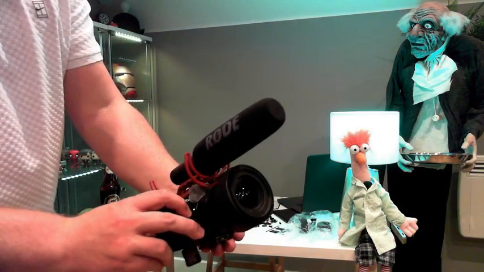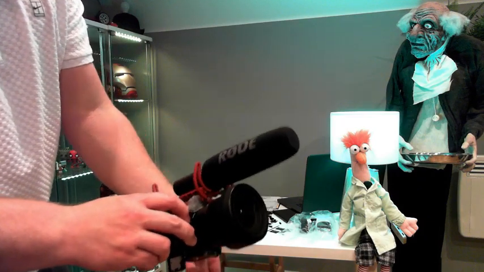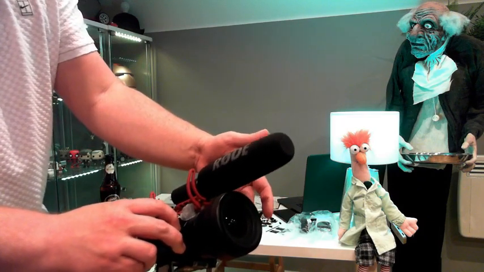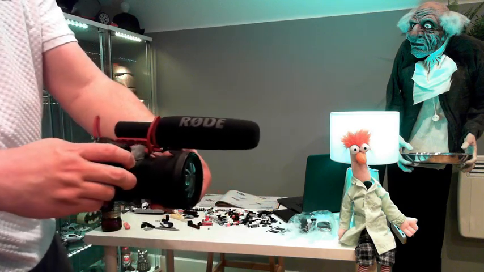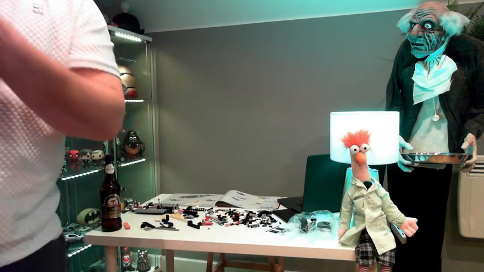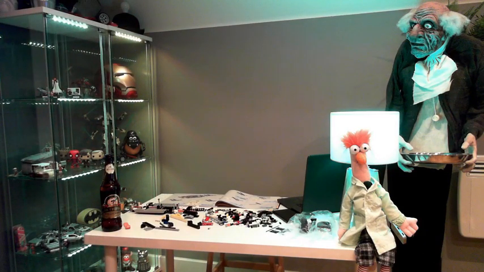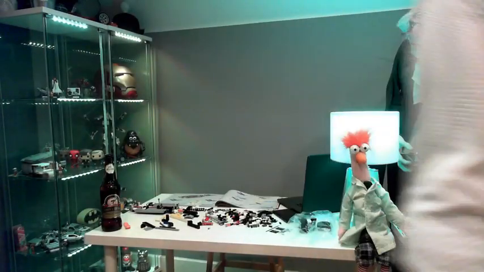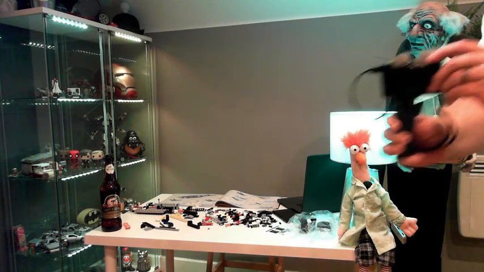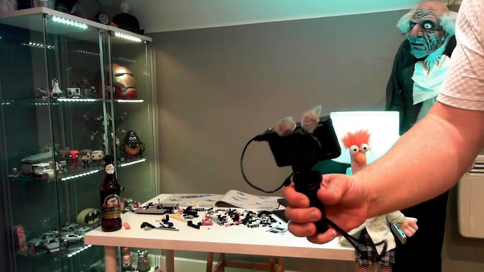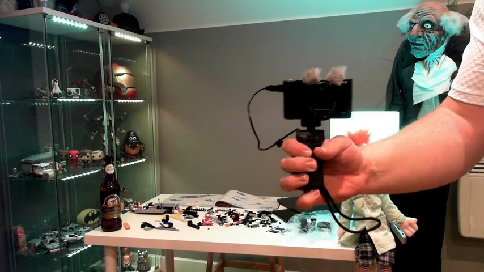So this is the A6500 that I use with this Sigma lens on. It works really good. It's got a really low F setting, so it's good in the dark. And then if I'm out in the car, or out and about, then I use this here. So it's a Sony RX100 version 5.